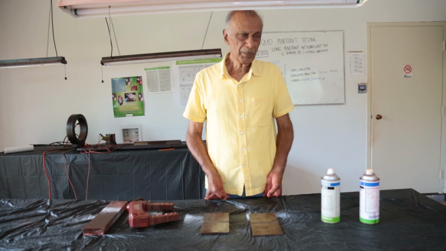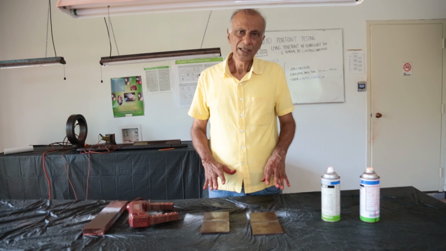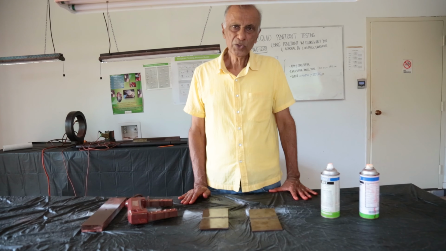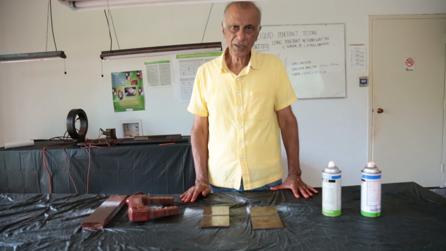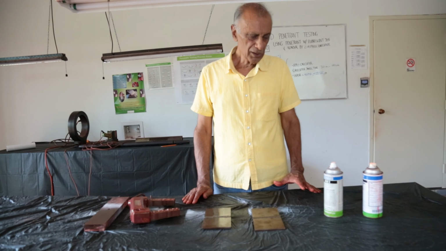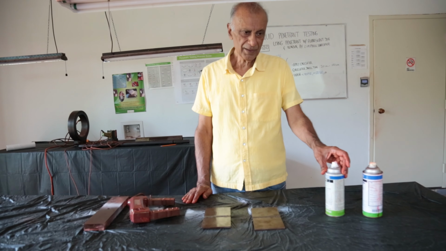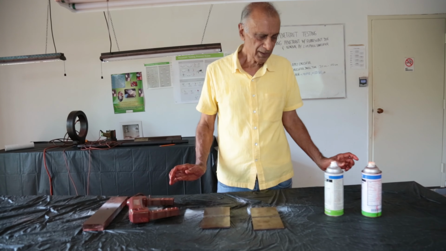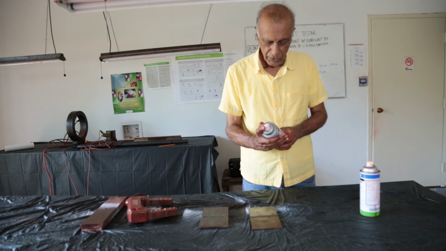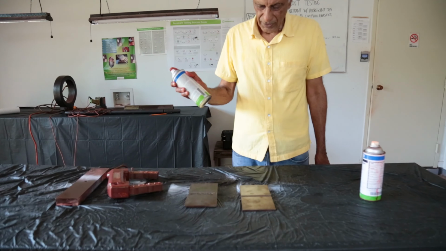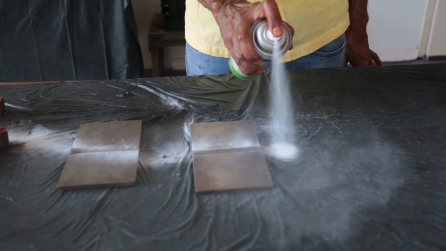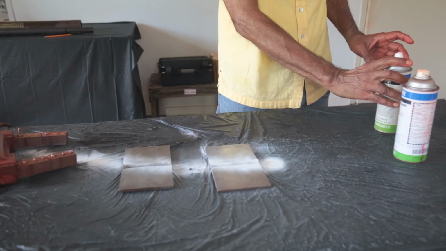And the reason is that if the particles are black color and the background of the steel is also dark gray, it's kind of difficult to see them. So to enhance the discontinuities, we do a white contrast paint spray. And again, this is also available from the magnetic particle suppliers. We don't use the paint from the hardware store. So this is a special paint with a very thin layer. So what you do is you spray a light spray of the white contrast paint like that.